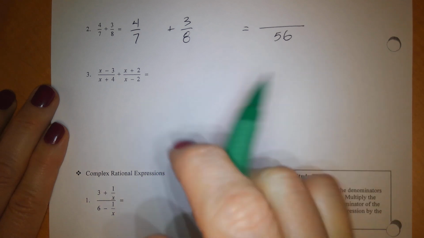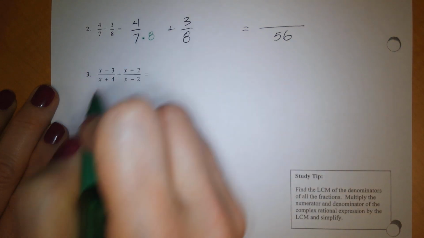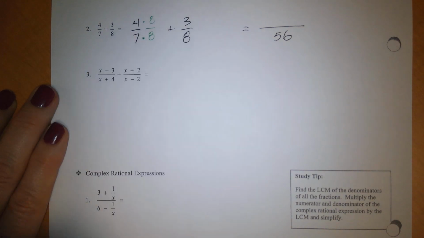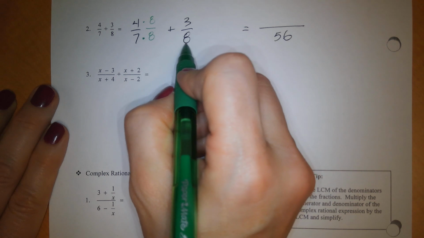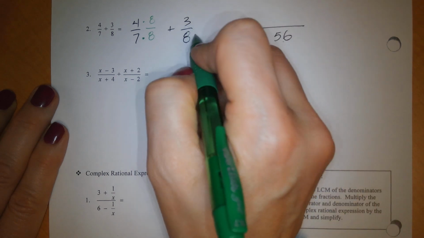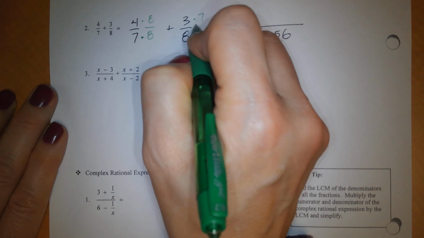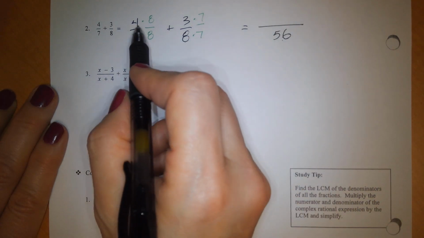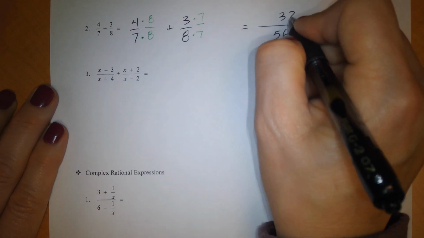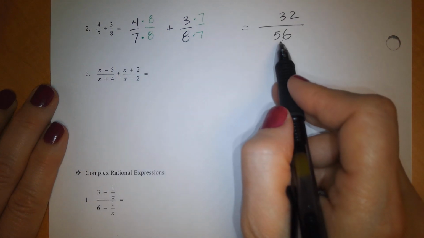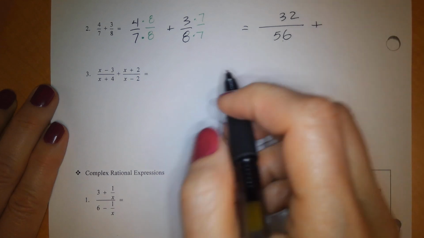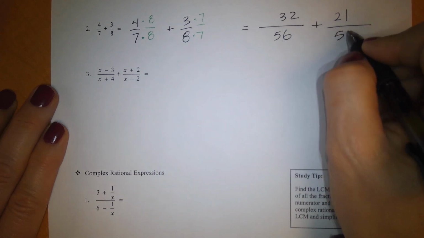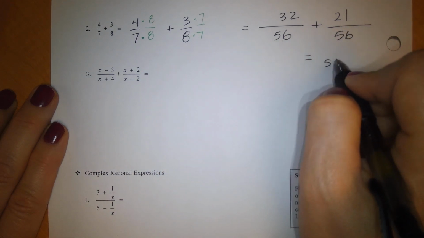So how do I get to 56? Well, clearly I need to multiply this guy by 8. But whatever you do to the bottom, you're going to need to multiply also to the top. How do I get 8 and turn that into a common denominator of 56? We'll have to multiply by 7. But again, both top and bottom. So now I'm going to change 4 times 8 into 32 over 7 times 8, which is 56. Now we're going to add 3 times 7, which is 21, over 8 times 7, which is 56. See, now they have common denominators.